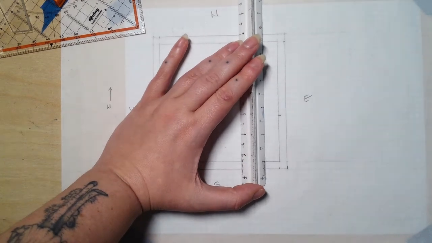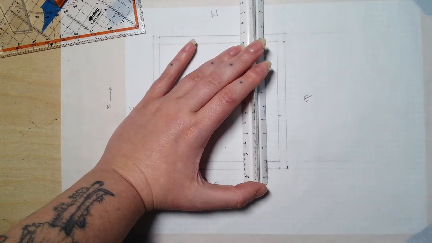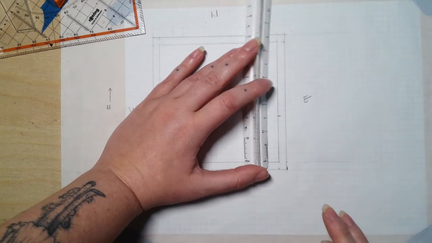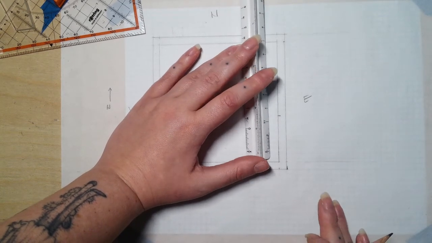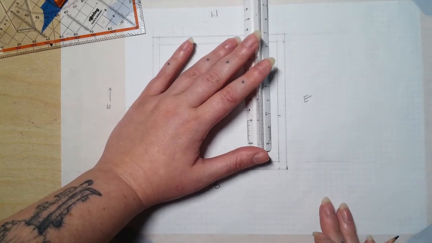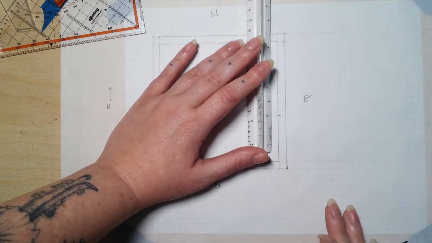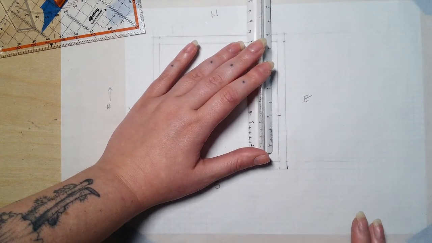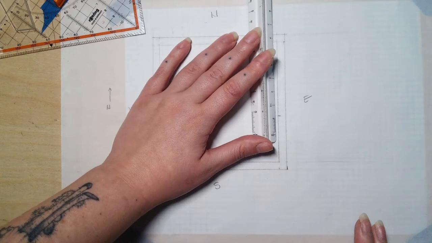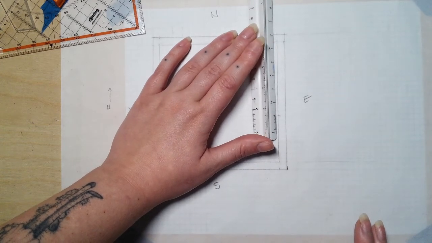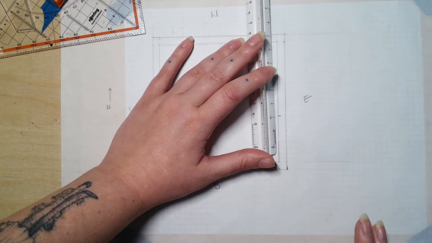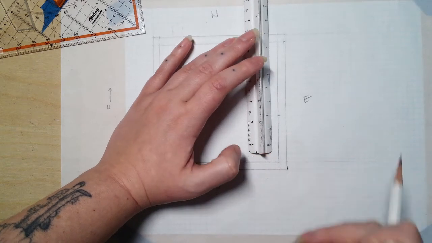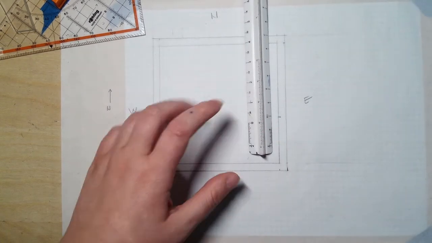Next is to lay out the door width itself. And in this case, we have a 3 foot wide door. There's a couple of different ways I could do this, but the way I like to do it is to measure out from 1.5 feet in each direction if I'm using the 1/4 inch scale.